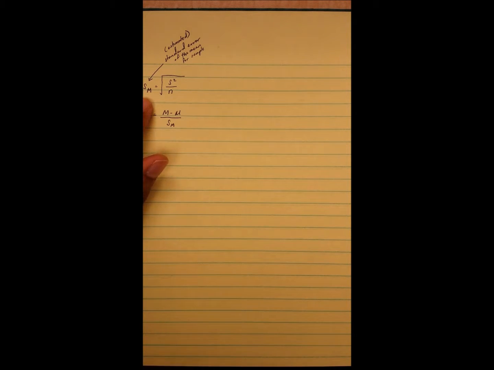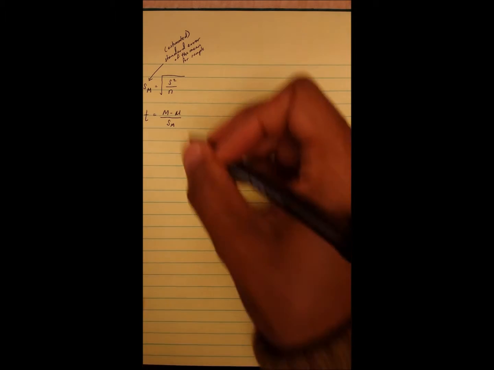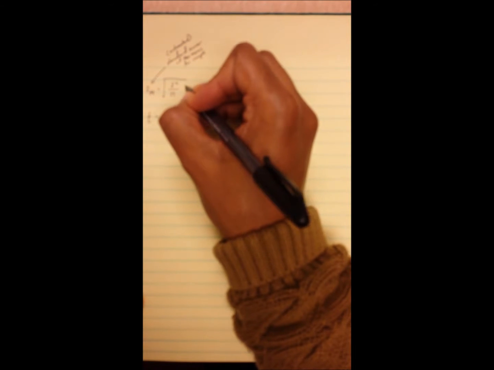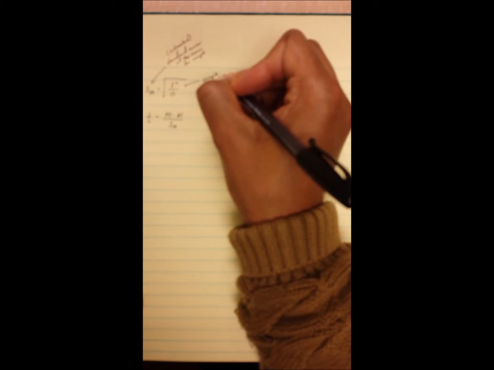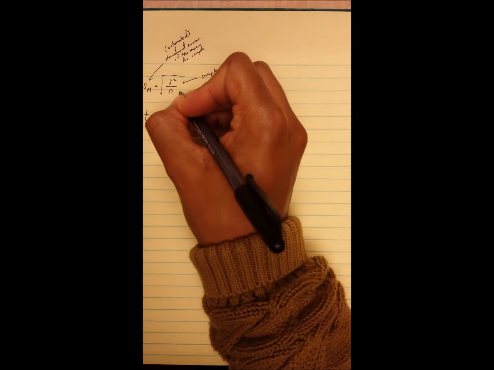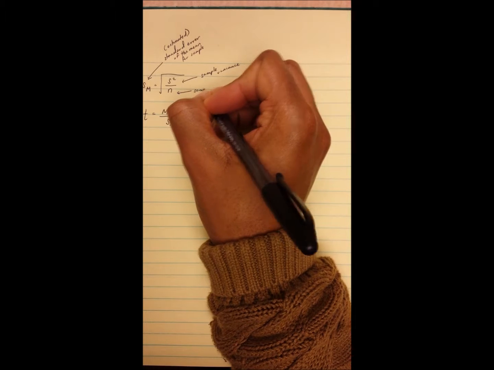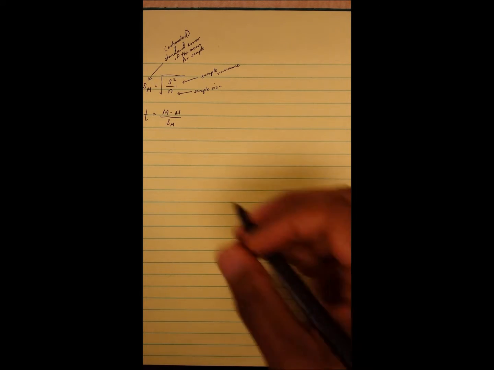Okay, so that S with a subscript of the capital M is the standard error of the mean. This S with a superscript of 2 is the sample variance. So this is the precursor to the standard deviation formula. It's the last statistic that you calculate before you take the square root of the variance to get your standard deviation. And this is your sample size. So lowercase n typically is indicative of the sample size.